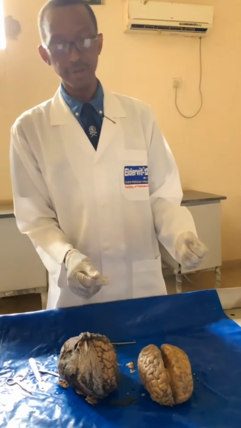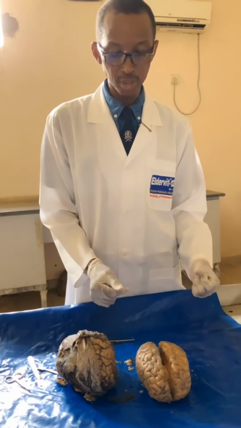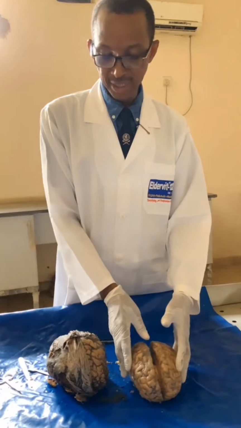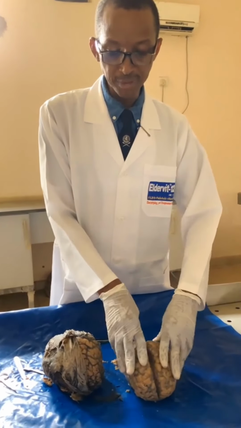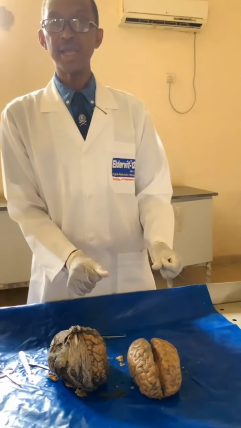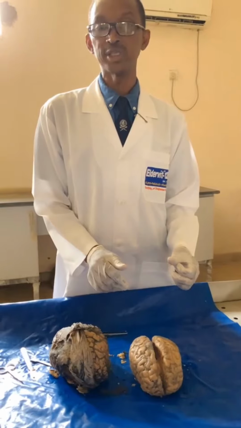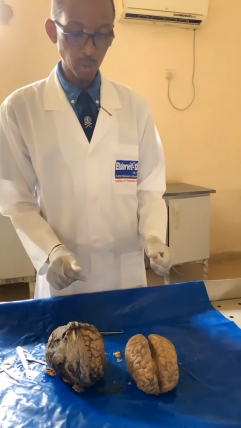Even the membranes are difficult to remove off the brain tissue, otherwise you may likely tear them off the unfixed brain tissue. But for these ones that are already fixed, the brain tissue is a little bit hard and easier to dissect, because unfixed brain tissue is basically difficult to dissect.